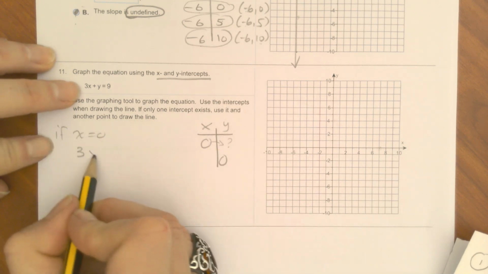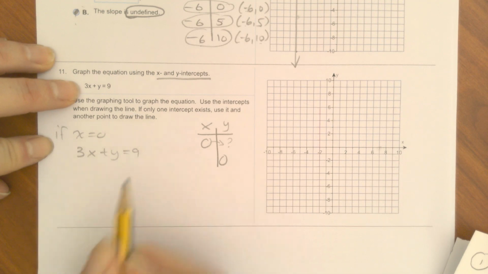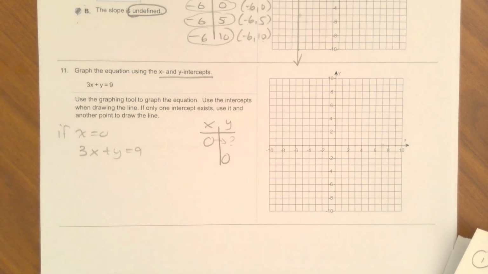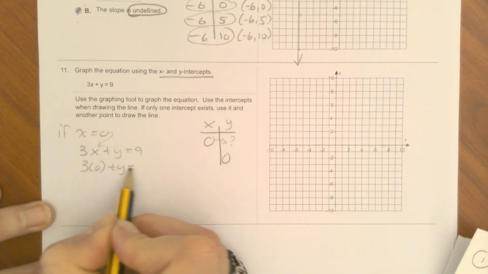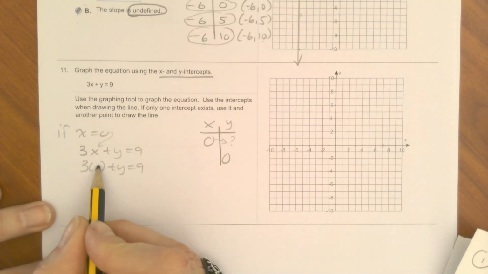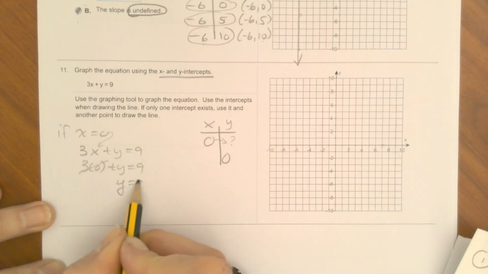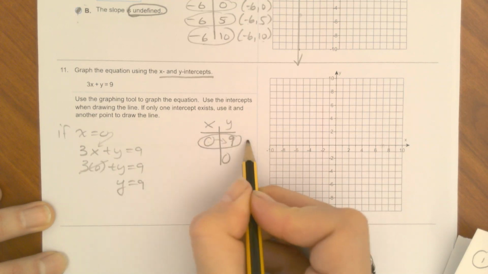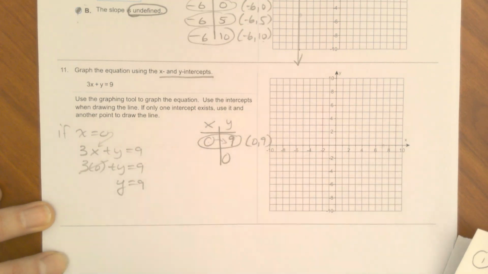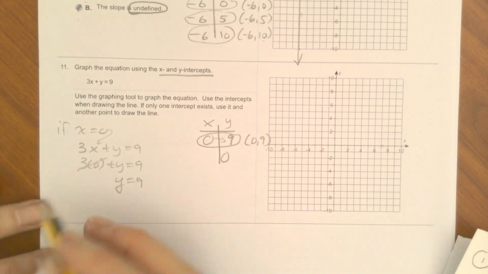So we go 3x plus y equals 9. So wherever the x is, we're going to put in 0 right here. So 3 times 0 plus y equals 9. 3 times 0 is 0, it's gone, so y equals 9. So if x is 0, y is 9. That's my first point.